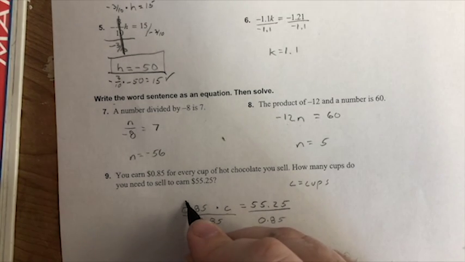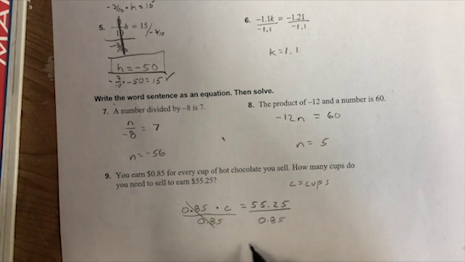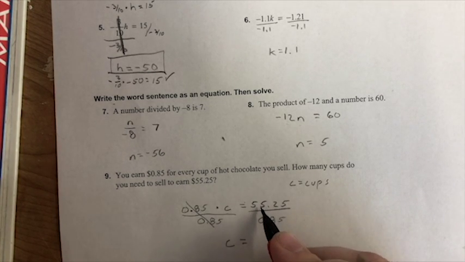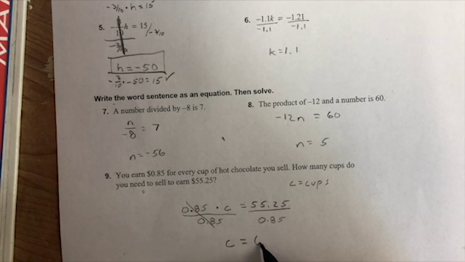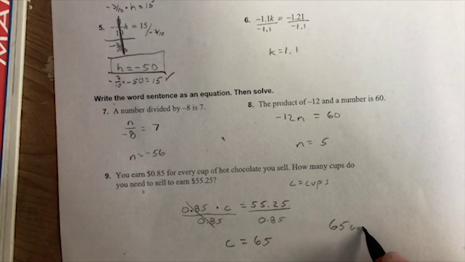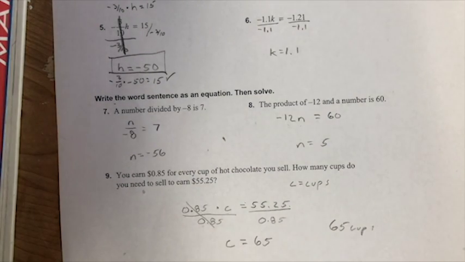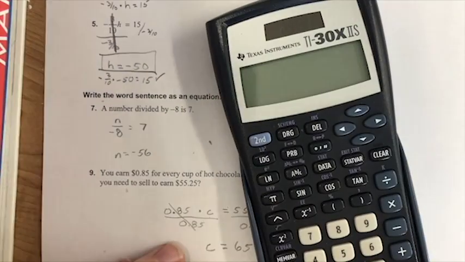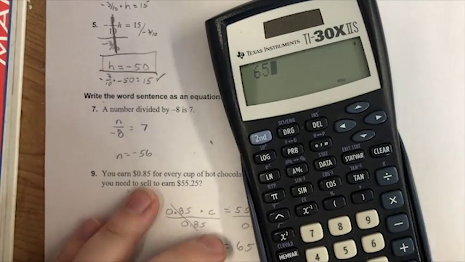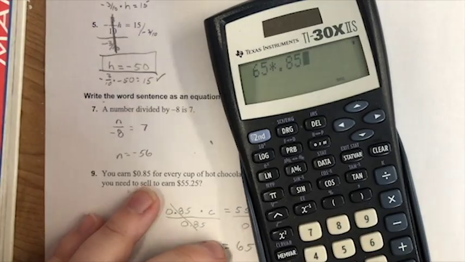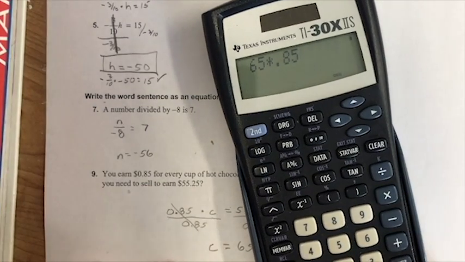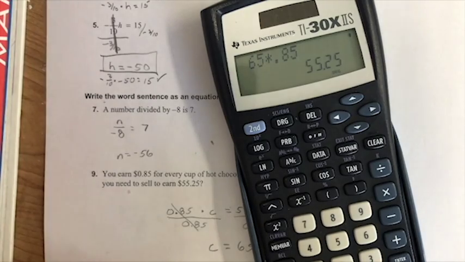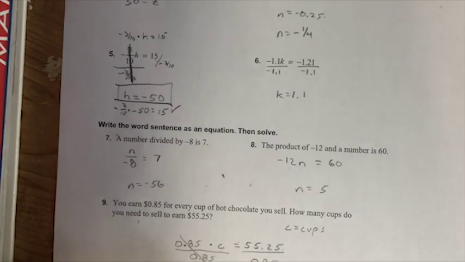And when I do, this cancels out. I divide on this side, and C comes down, my equal comes down, and 55.25 divided by 0.85 gives me 65 cups. So I need to sell 65 cups to get $55.25. Well, let's double check it. If I sell 65 cups and each cup is 0.85 or 85 cents, how much money did I get? $55.25.